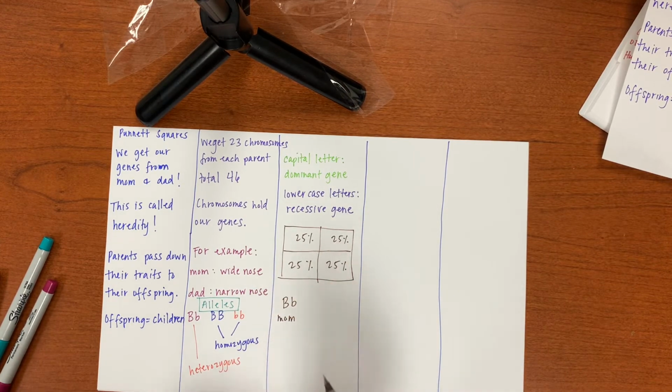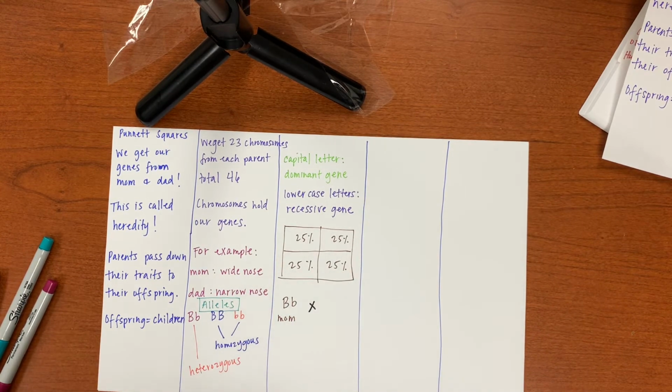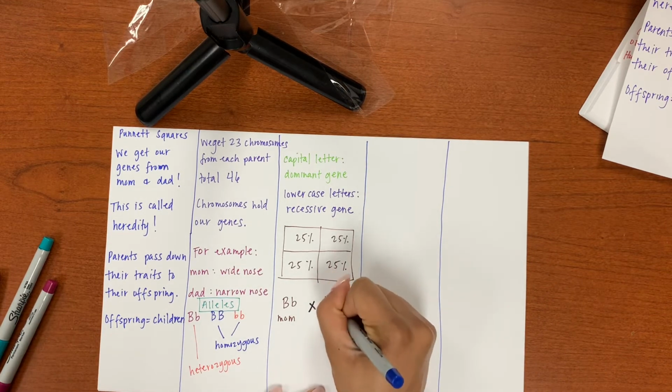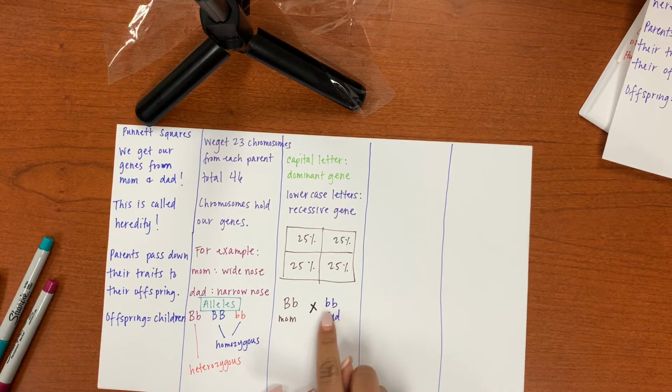So we're going to say mom. She's going to cross with dad, who has blue eyes. He has two recessive genes because his eyes are blue, which is the recessive gene.